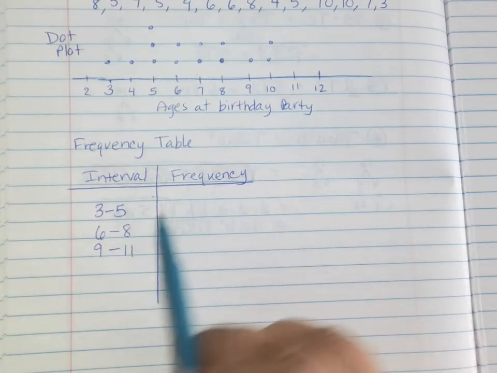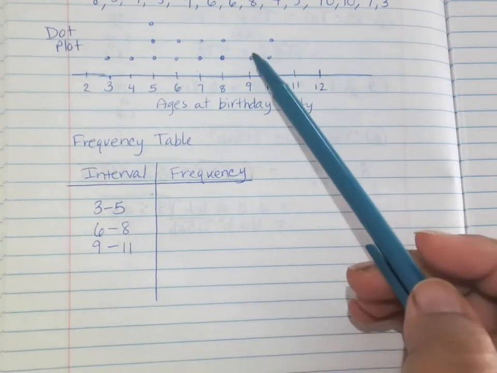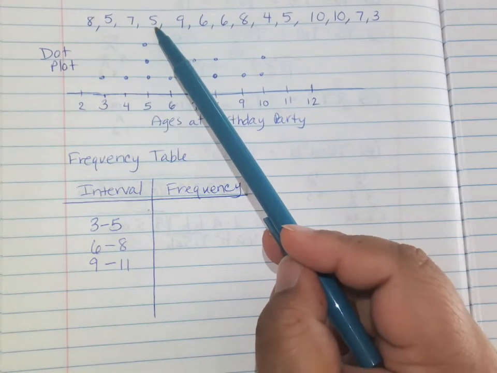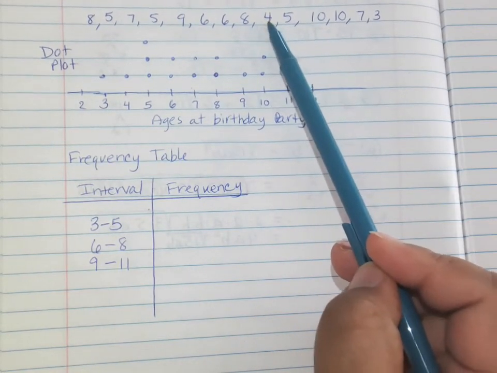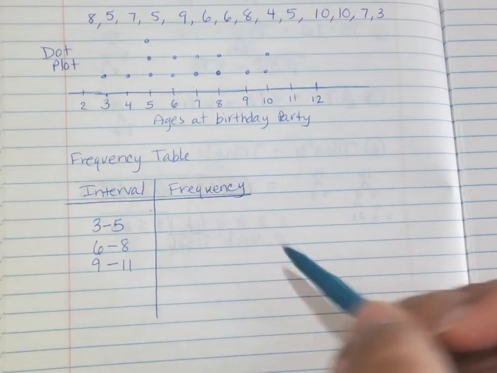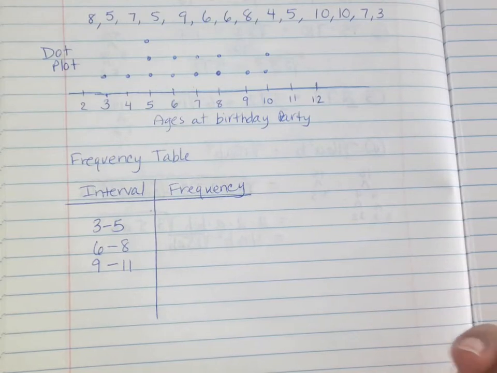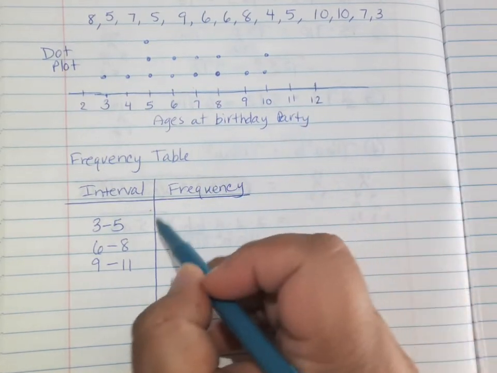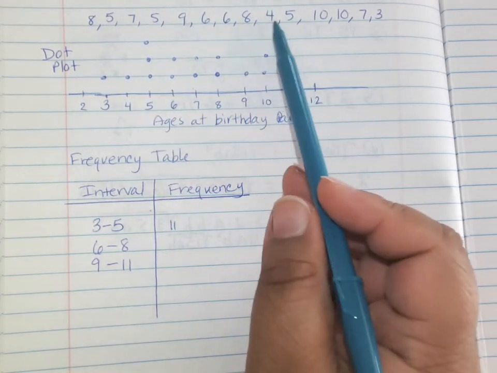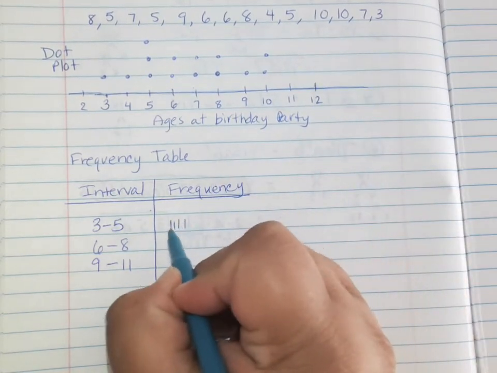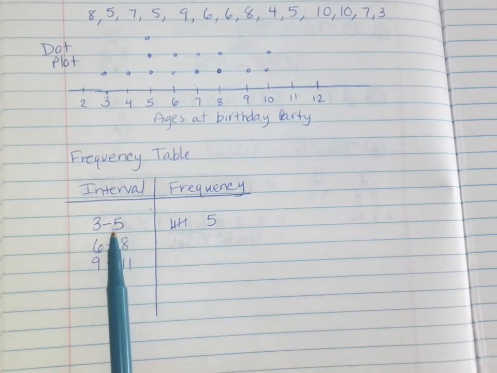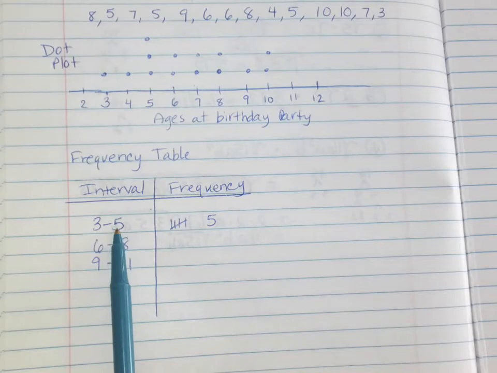Okay, so let's see how many we have for 3 to 5. So I'm going to look at my numbers up here. I have a 5, and 4 is in there, so it's 3, 4, and 5. You can make tally marks and then count. I mean, that's fine too. We could do that. There was 1, 2, 3, 4, 5. Just making sure. So there's a frequency of 5 in my age range of 3 to 5.